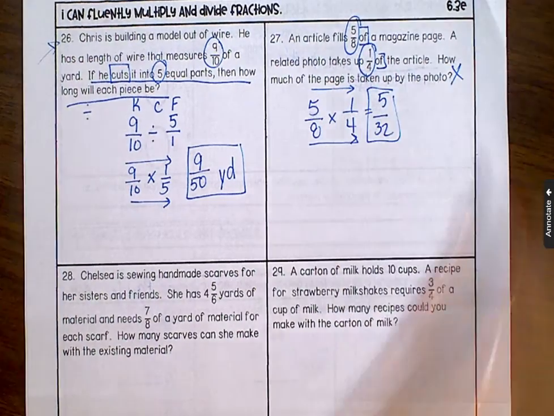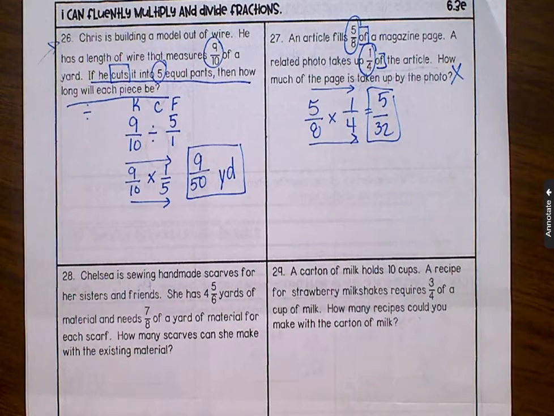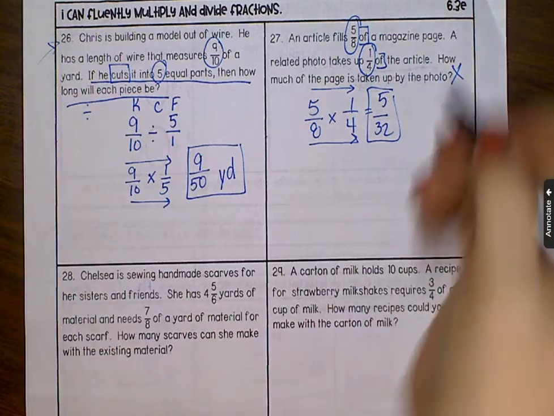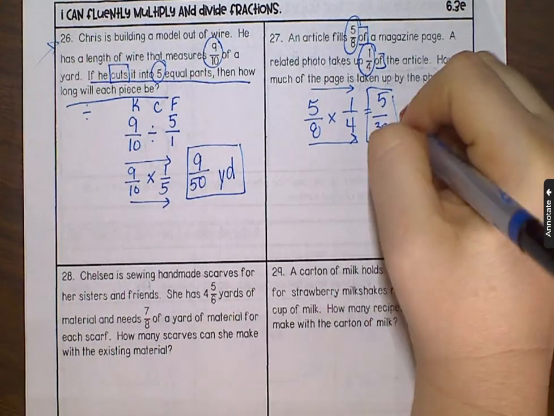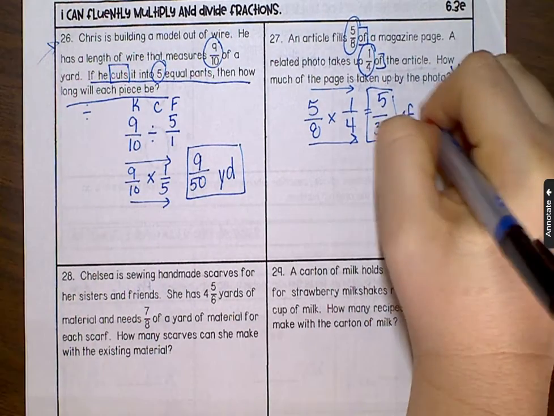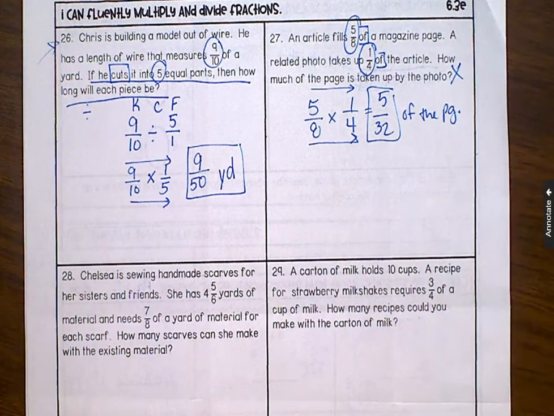When I get to my answer, I say, can I divide them by 2? No. 3? No. 5? No. 7? No. And that means that that's already simplified. 5/32 of the page, because that's a total.